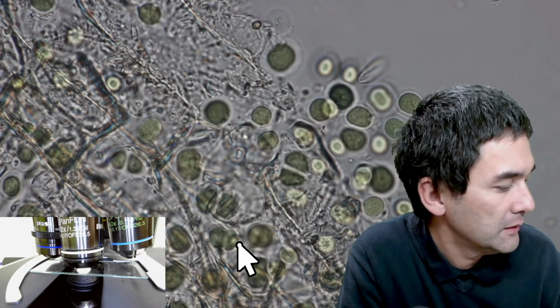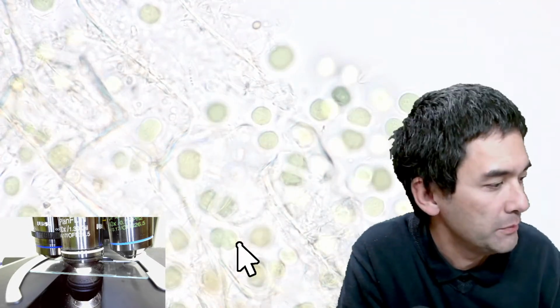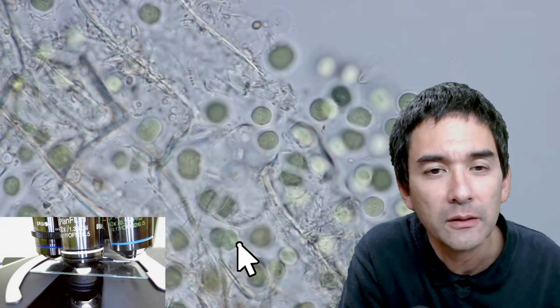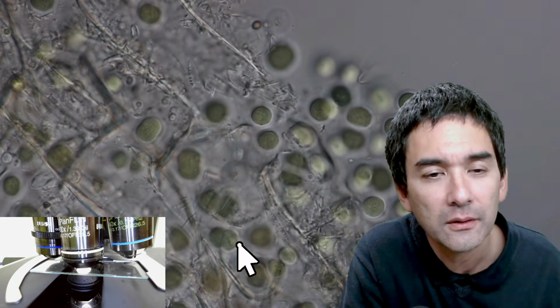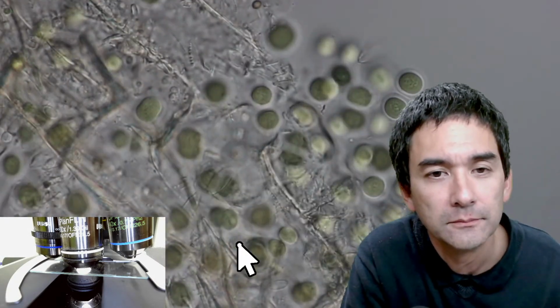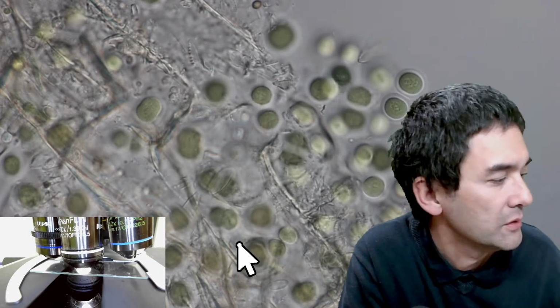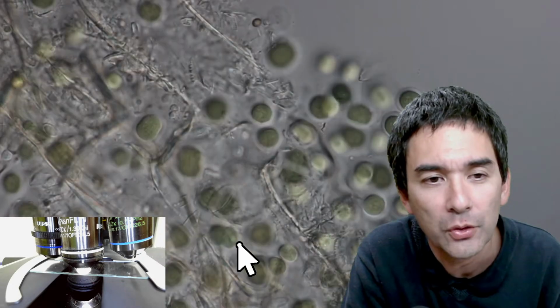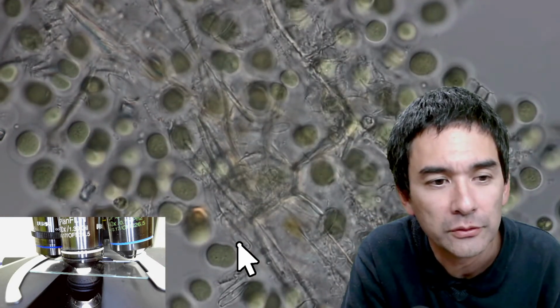And I can actually open the condenser a bit, go down with the light, and let's play around a little bit with the prism here. Okay. This looks green, so this seems to be some kind of algae here. And then, of course, I can still move around.